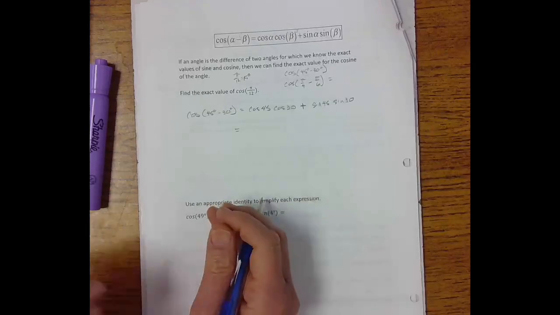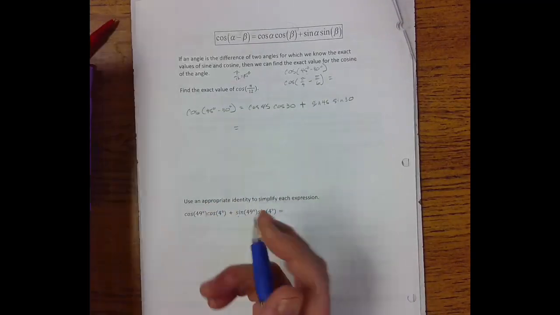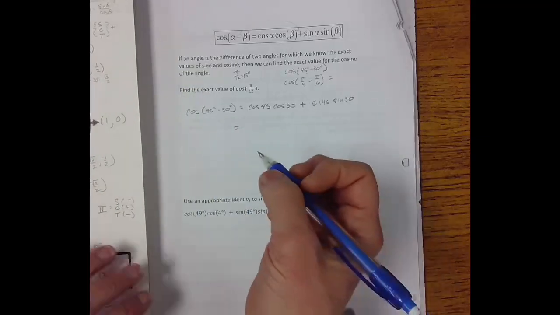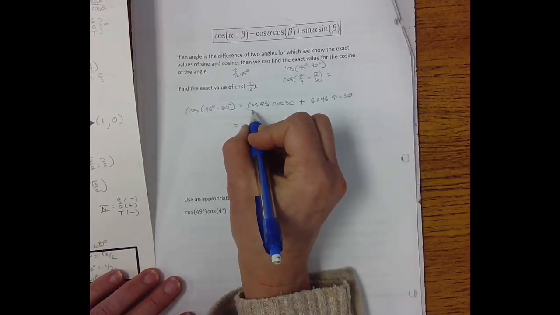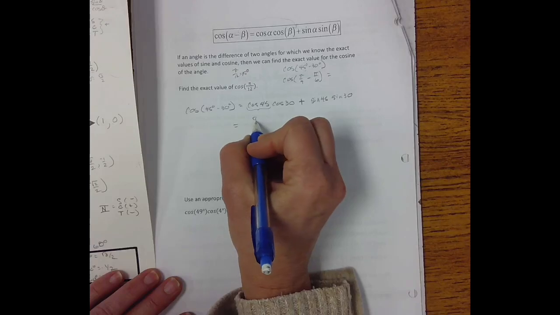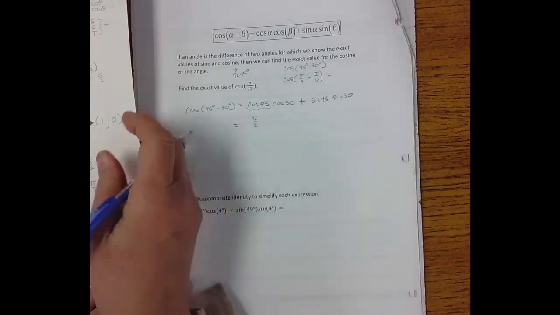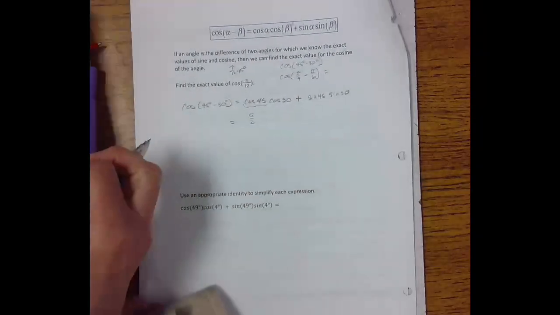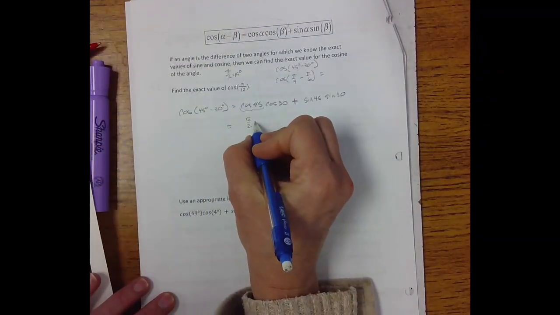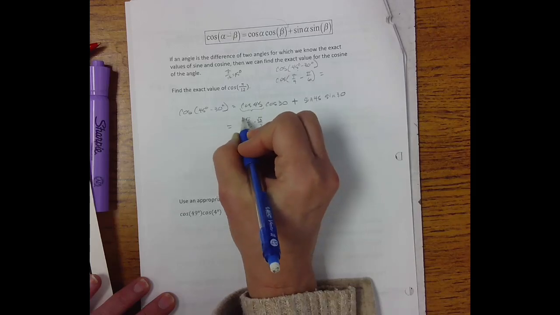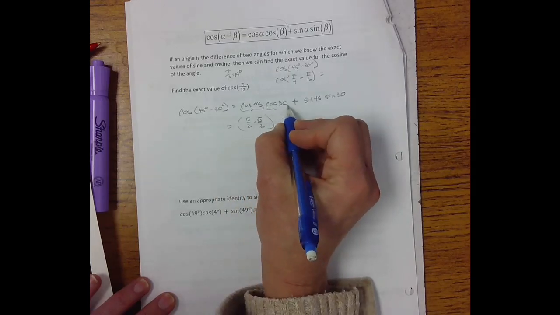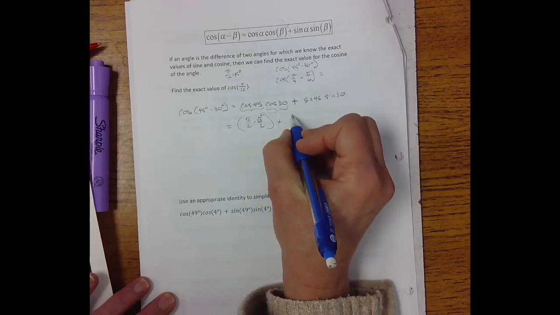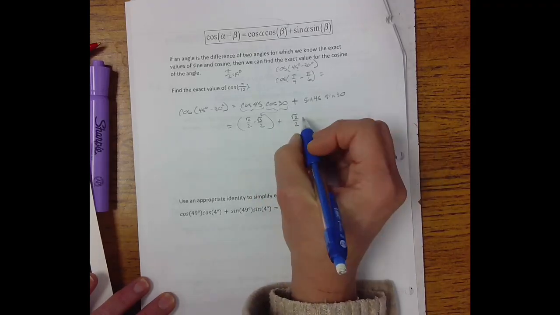So from the problem we worked, we know the cosine of 45 is the same as the sine, so it's the square root of 2 over 2. I'm going to replace this with the square root of 2 over 2. For the cosine of 30 degrees, the cosine is the x value, so it's the square root of 3 over 2. So I'm going to go times the square root of 3 over 2. Plus then the sine of 45 is the square root of 2 over 2, and the sine of 30 is going to be 1/2.